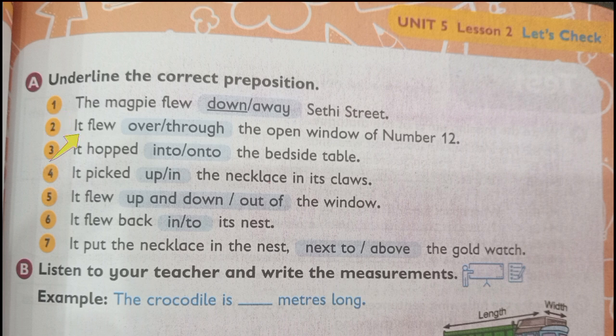Number 2 देखें. It flew over or through the open window. What do you think? Over means above something, while through indicates going inside. Since the magpie is entering the house, the correct choice is through. Let's underline that.